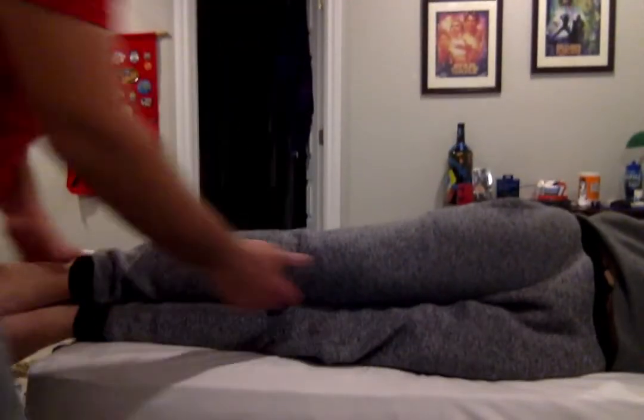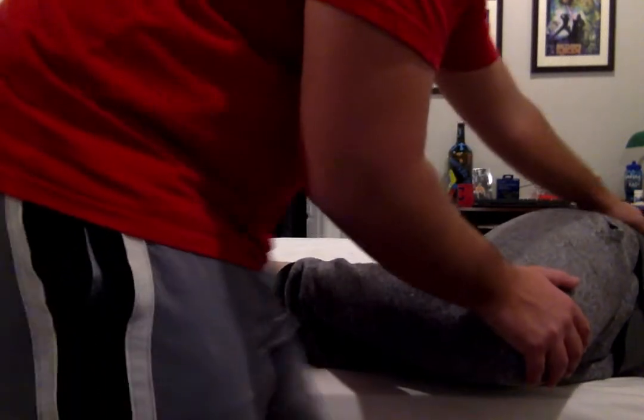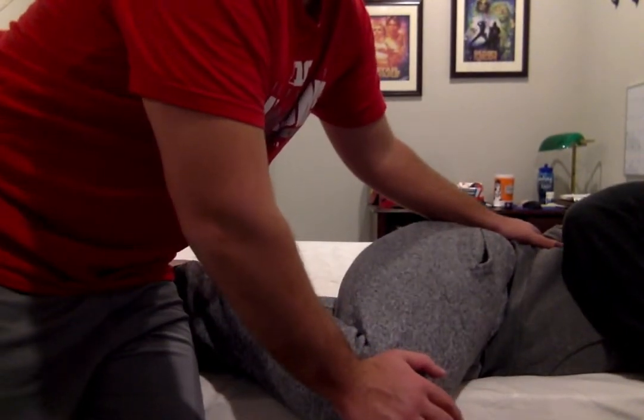Next test I will do is the piriformis test. So I'll have my patient lay on his side. And what I'll do is, if this leg is the affected leg, I will flex that leg, flex his knee. I will then support his hip and push down on his knee.